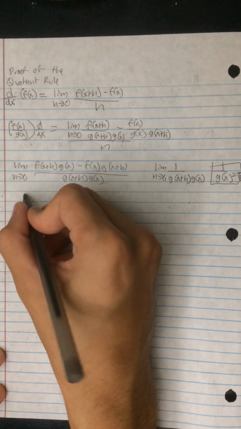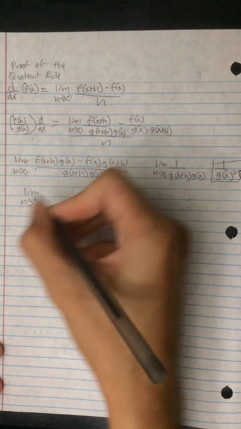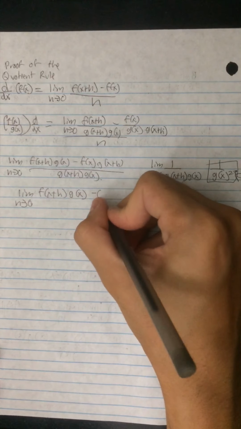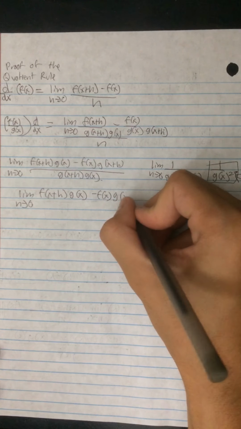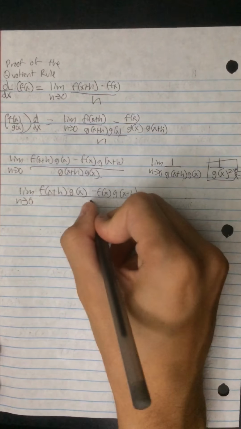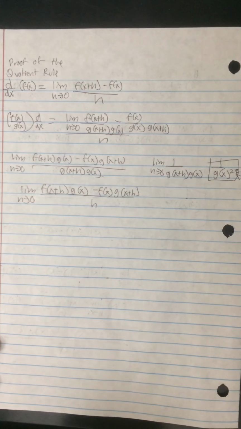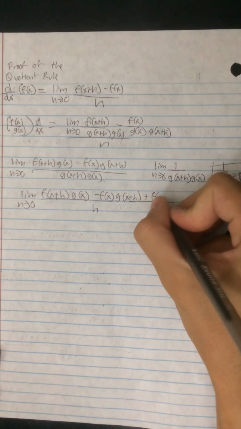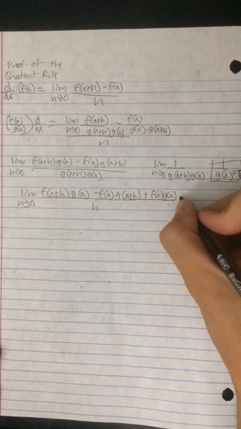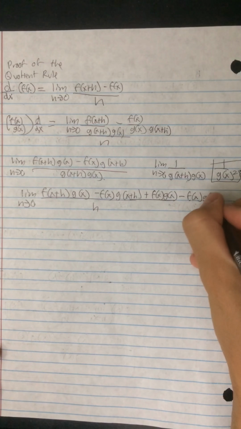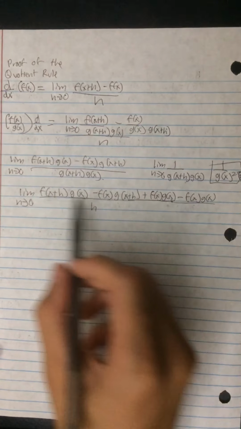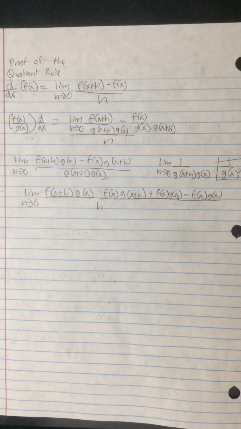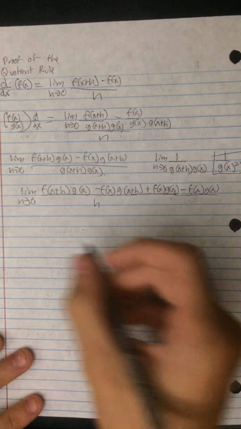And the other term is the limit as h approaches 0 of f of x plus h times g of x minus f of x times g of x plus h, over h. So over here you can't really do much, so the only thing you can do is add f of x times g of x minus f of x times g of x, which doesn't change the equation at all. All it does is add another element so that you can simplify further.